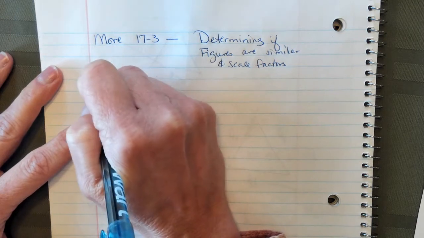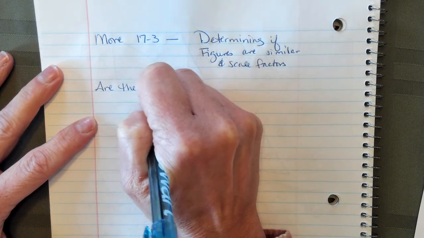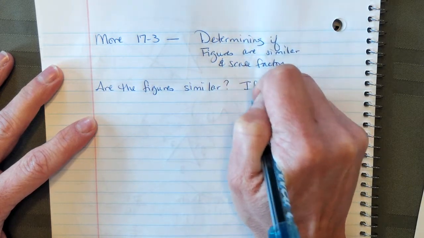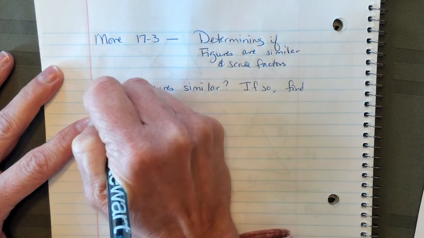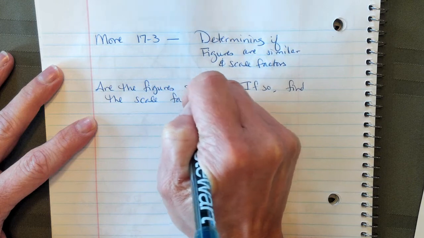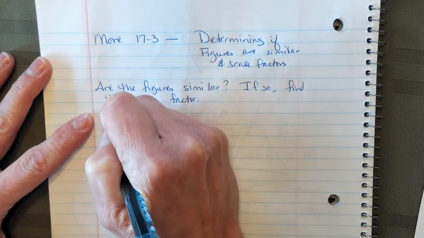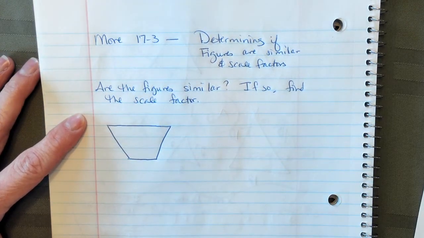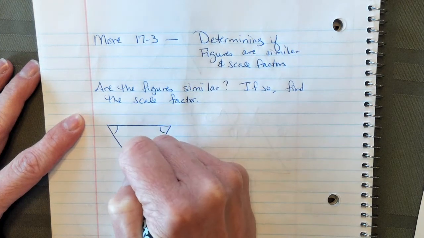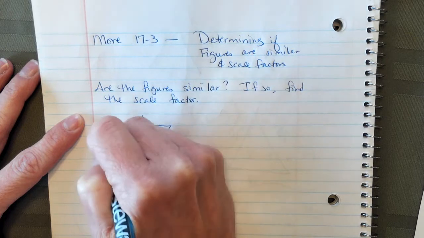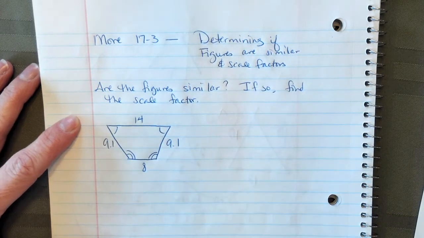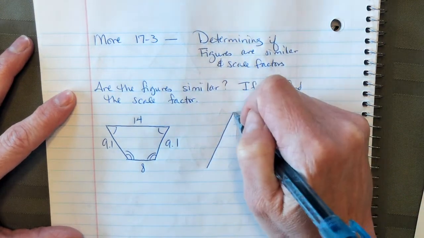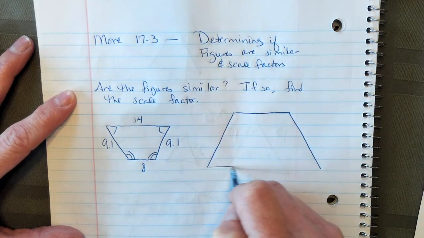Let's do this guy. So here's the question. Are the figures similar? If so, find the scale factor. So I'm going to draw this guy right here. This is a trapezoid. And that's its measurements. And then I'm going to draw this guy who is purposefully going to be flipped over and obviously bigger.